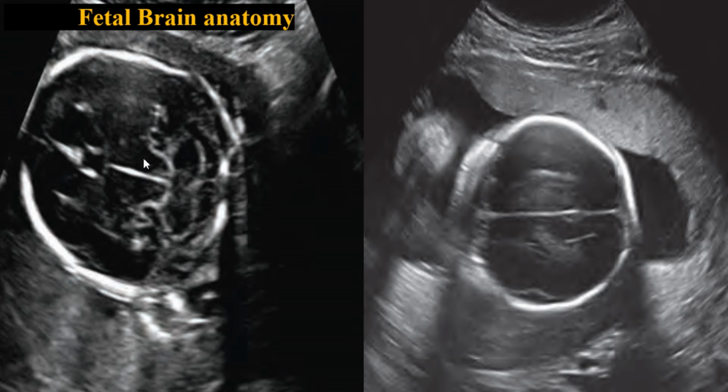Here we can see the axial image of the head of a fetus, and this sonogram depicts the thalami. A pair of thalami is seen here, and here we can see the rectangular shaped structure, which is the cavum septum pellucidum, and it is always an anechoic structure anterior to the thalami.